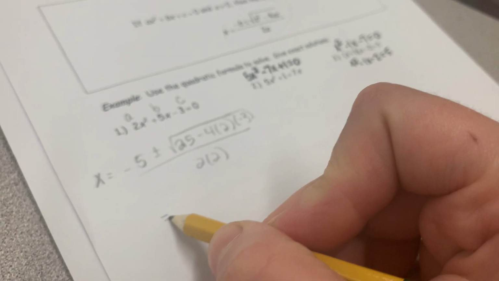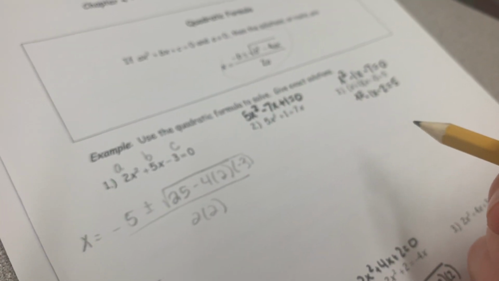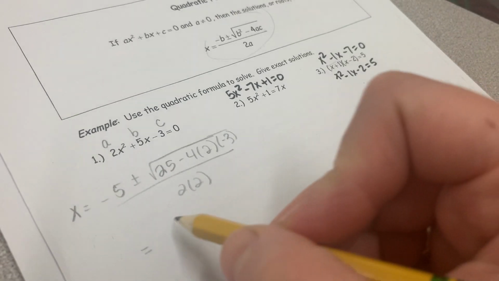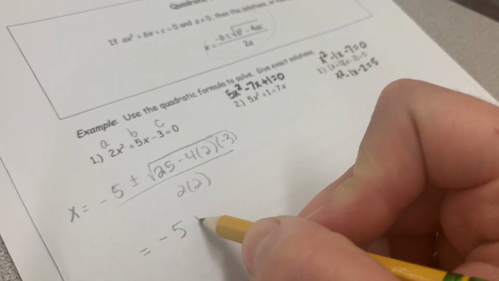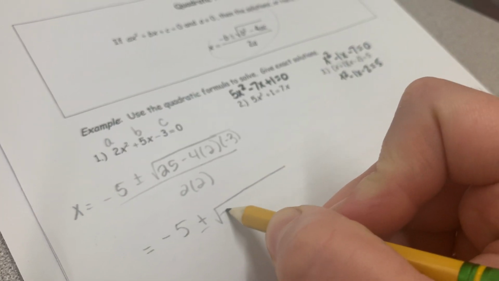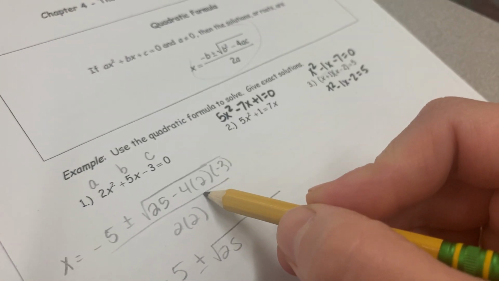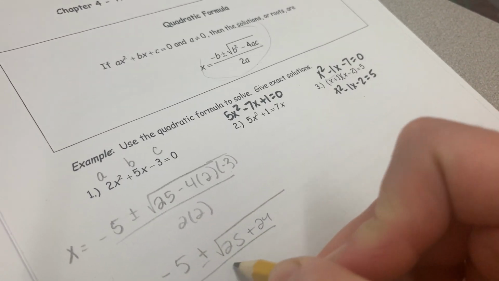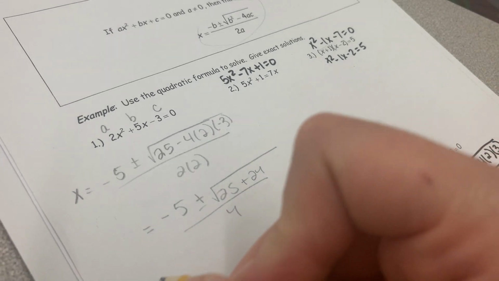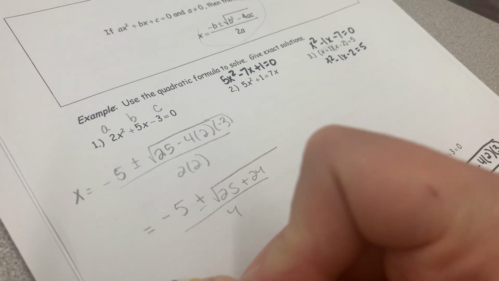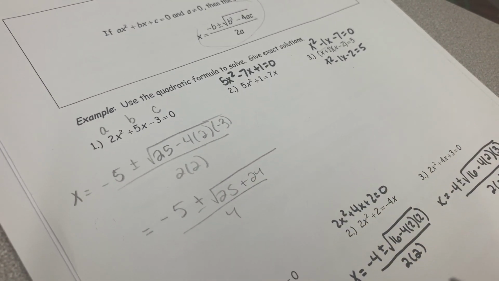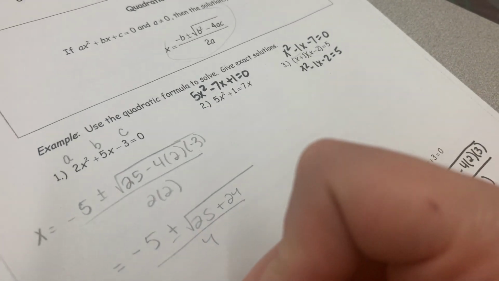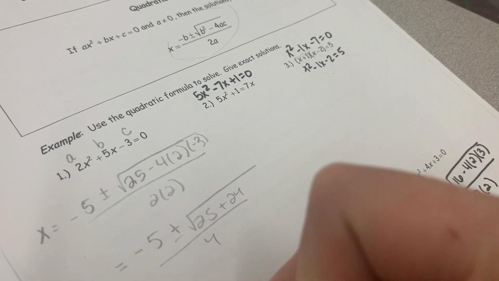So where your zeros or solutions or intercepts, or roots, sometimes they're called, is going to be -5 plus or minus the square root of 25, minus 4 times 2 times -3, which is a positive 24, all over 4. So it's going to be -5 plus or minus the square root of 49 over 4.